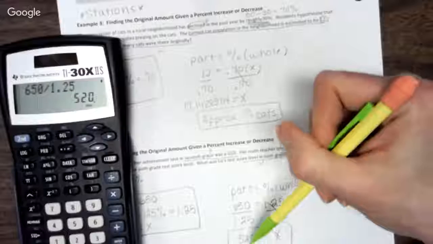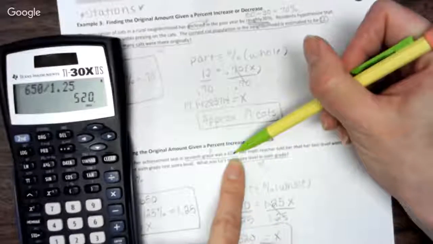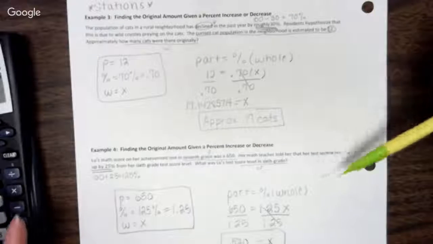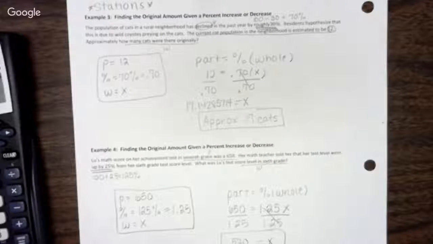Now, if it was at 520 in 6th grade and 650 in 7th grade, does it make sense that she went up in her score? Because it said it went up 25%. Yes, that does make sense. So we are good to go.